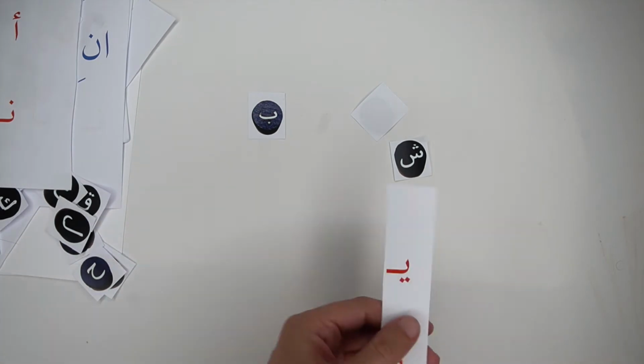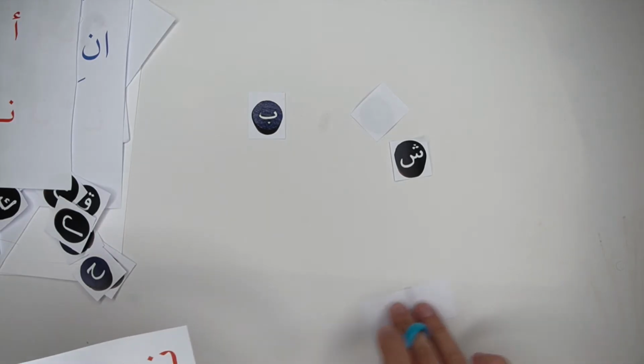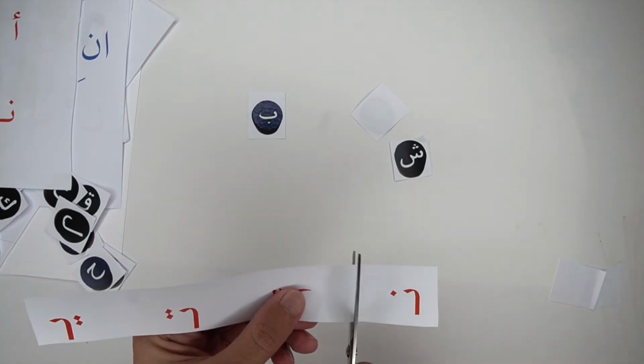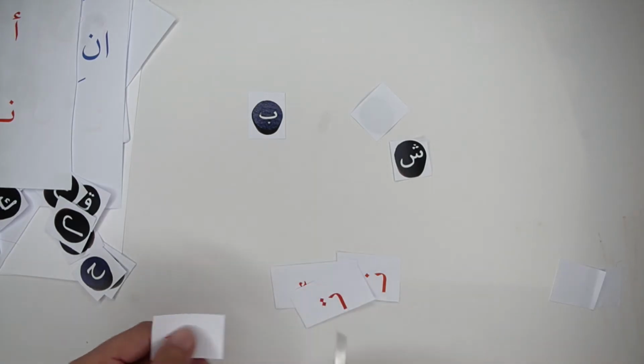You know, no pain, no gain. So you're going to have to do some cutting somewhere. All right, so here you go. Get rid of those. And then you've got this. All right, there. And there.